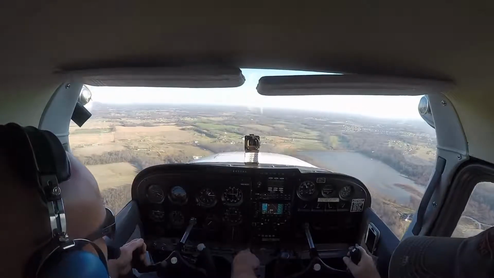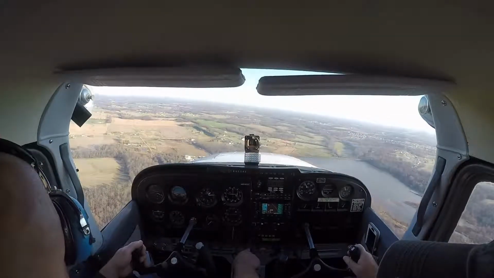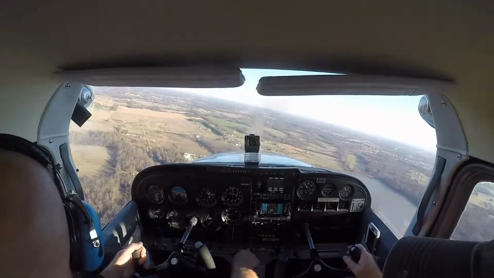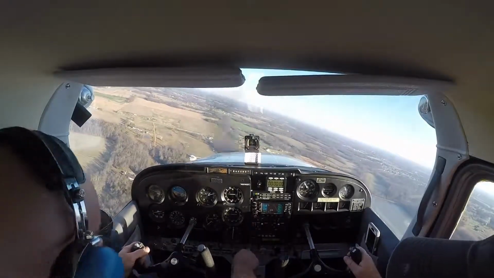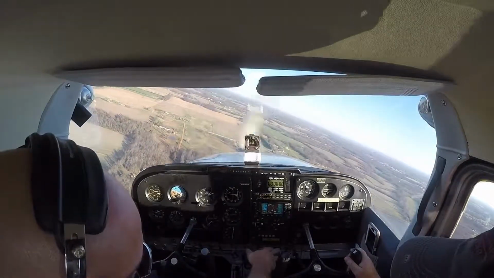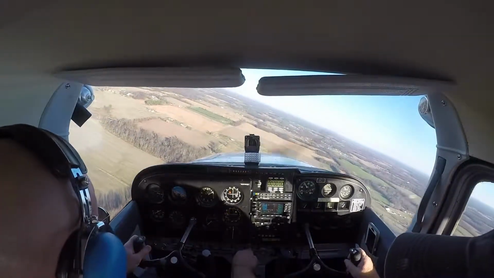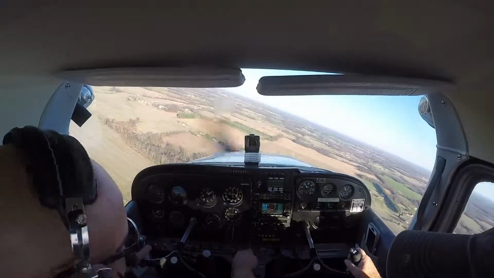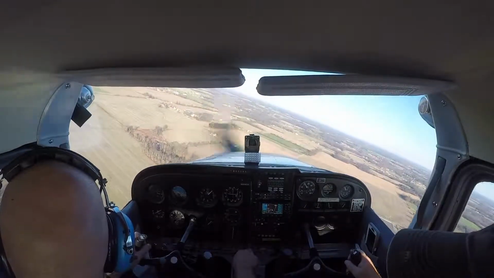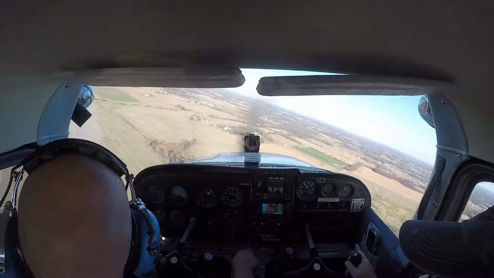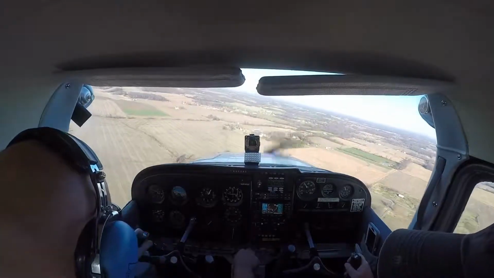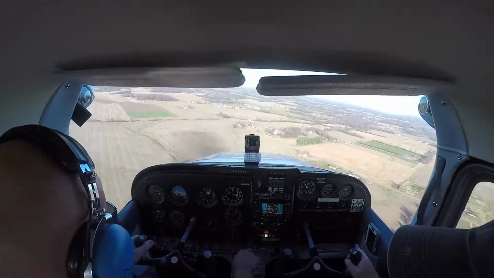Murray traffic, Cessna 46283, turning base, runway 23 Murray. All right, get your flaps in. All right, there you go. And there's our speed, 85. Keep it coming around a little bit more. There we go, right about there. That's good. All right, and keep that 85 in, and we'll be golden.